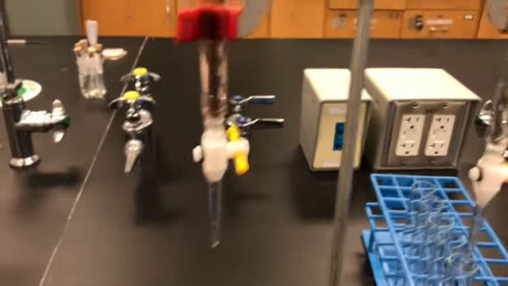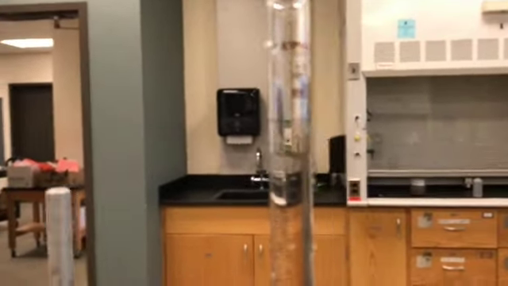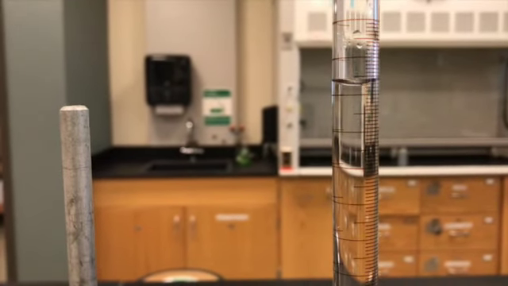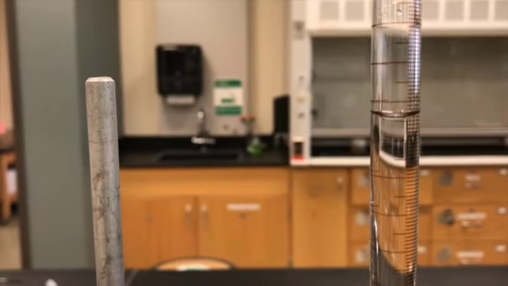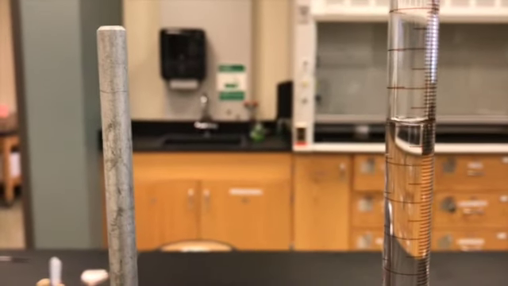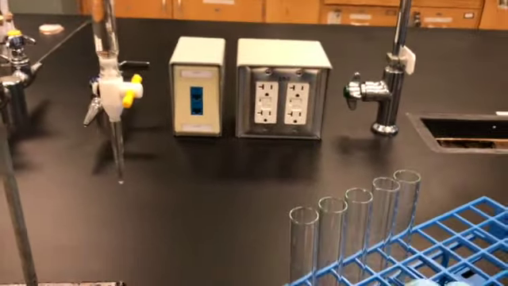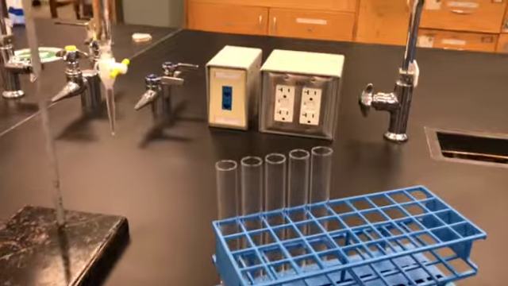Move the test tubes over here. Now we have some water. We would read the burette. Then we want to dispense about 4 milliliters of water. And then we would read the burette again. And then we would be able to calculate the concentration of our diluted solution in test tube 1. And we would repeat that process for the other 4 tubes.